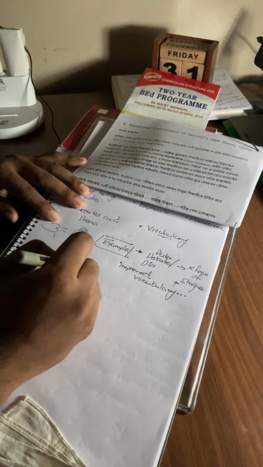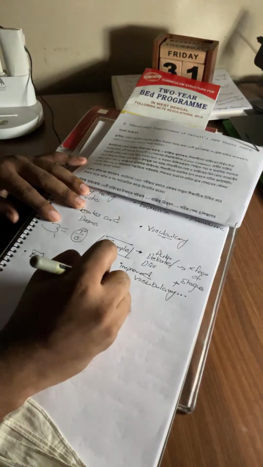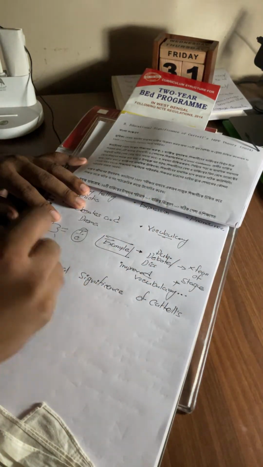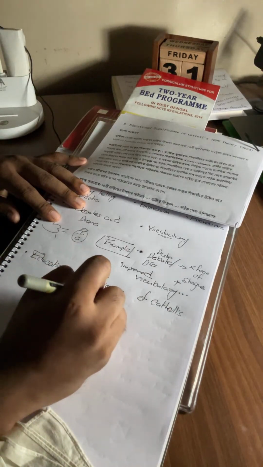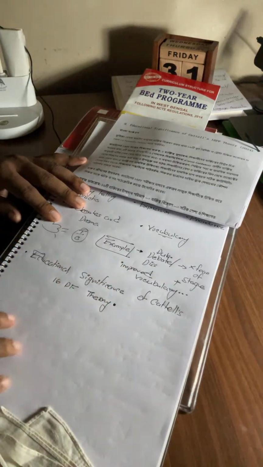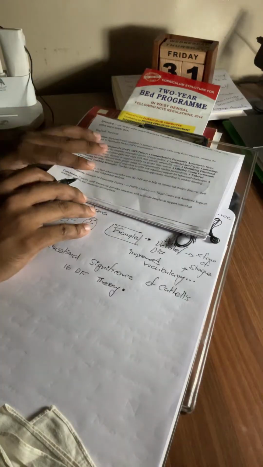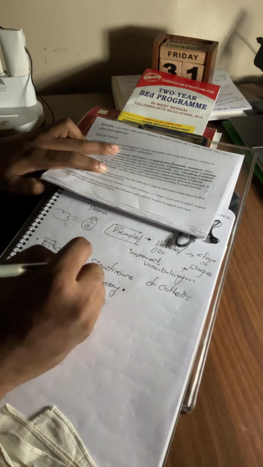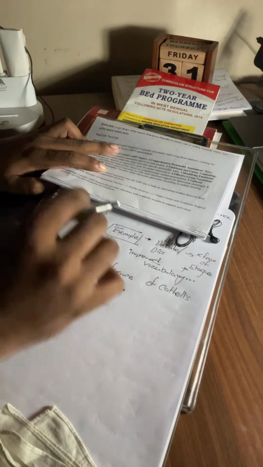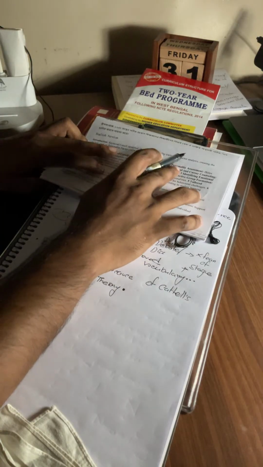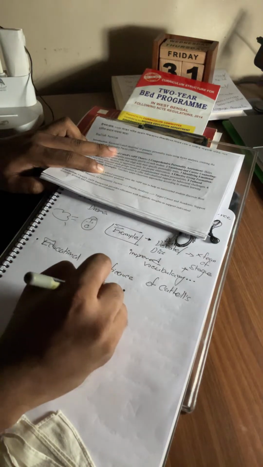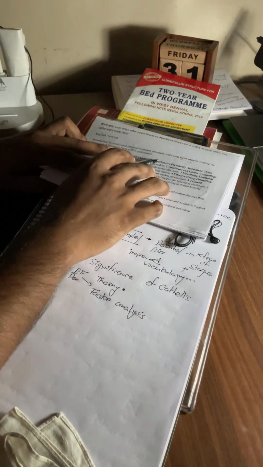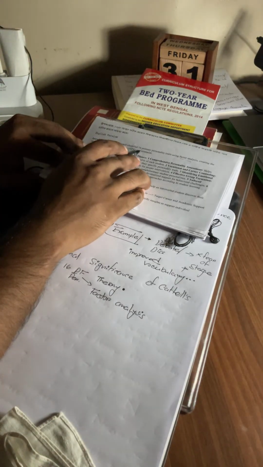So yeah, educational significance of Cattell's 16 PF theory. Now let's see what it means. Raymond Cattell identified 16 primary personality traits. So P means personality traits, using factor analysis. F means factor analysis, creating the widely used 16 personality factor questionnaire.